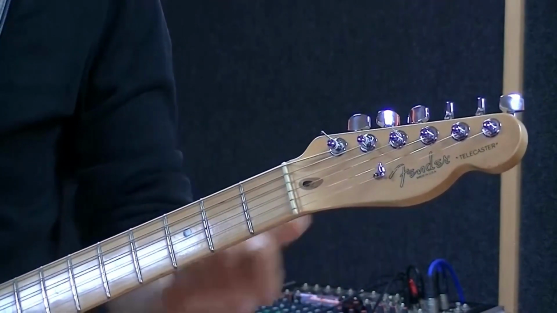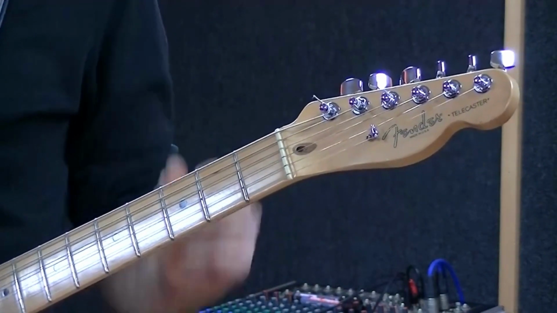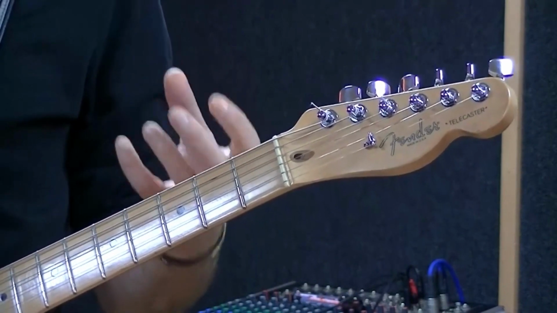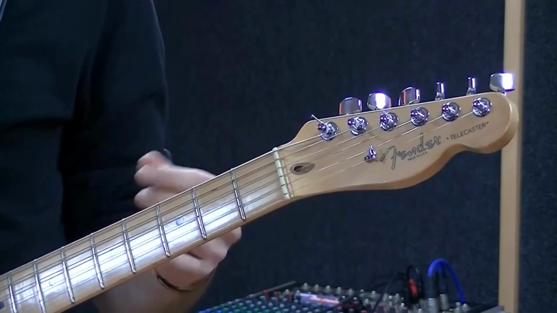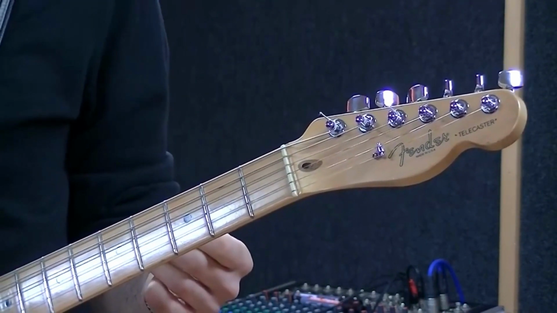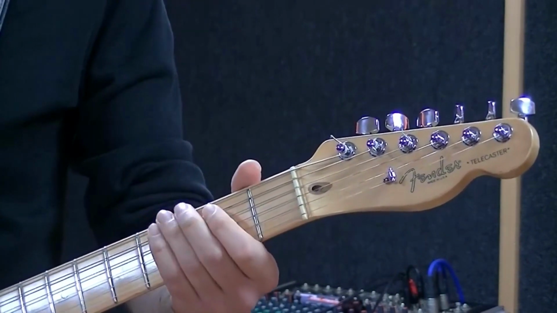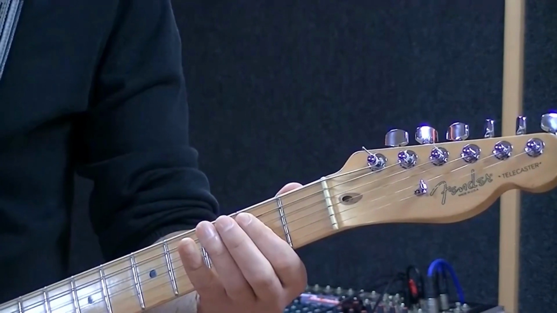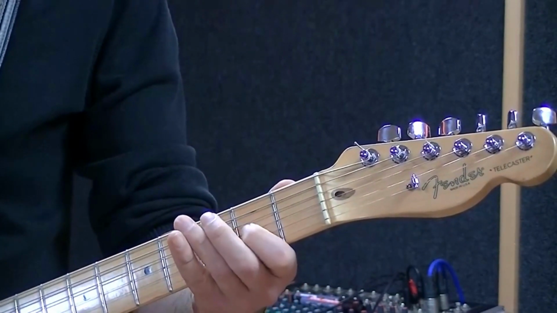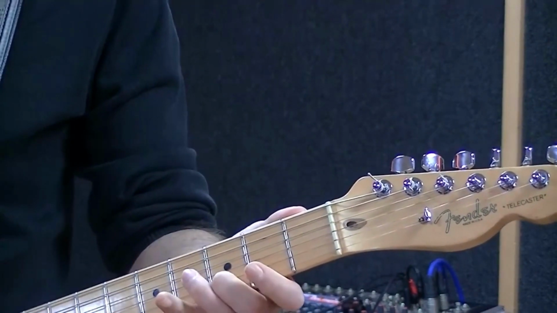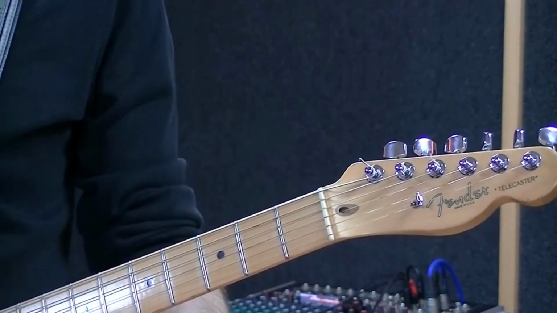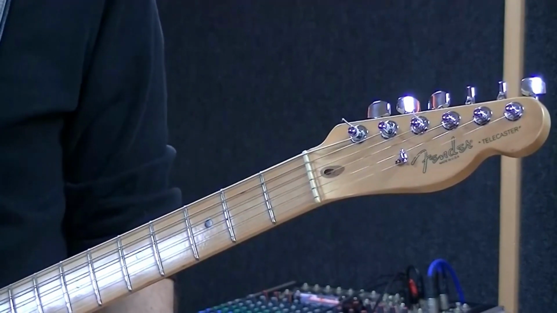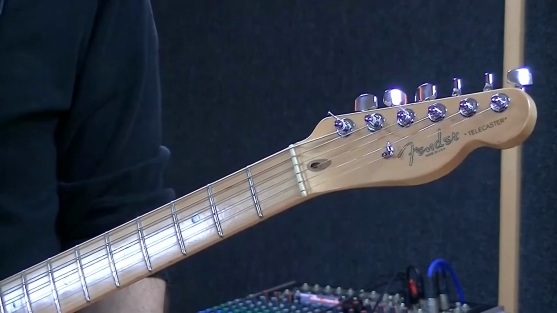Like that. Now, if I put them together, i.e. the 1st octave and the 2nd octave, we're still playing a minor pentatonic. We're just playing 2 minor pentatonic scales on top of each other. So it should sound like this. Okay, so that's what you've got, the 2 octaves worth there.